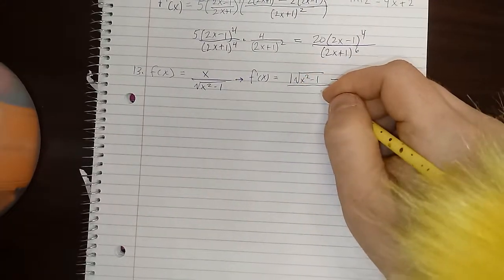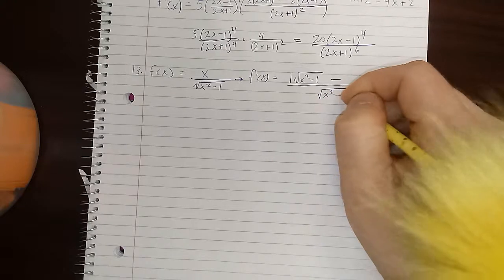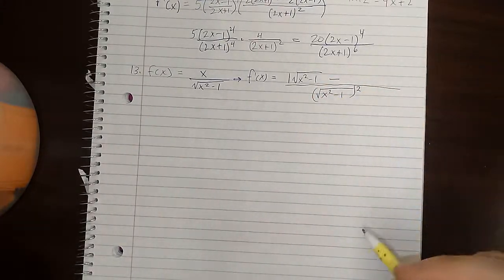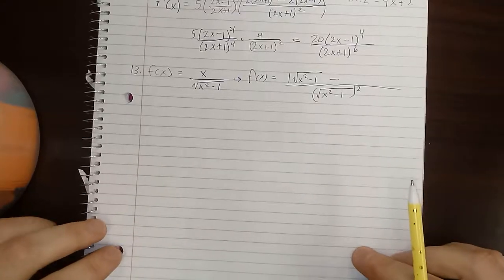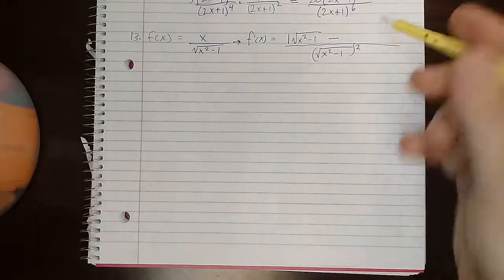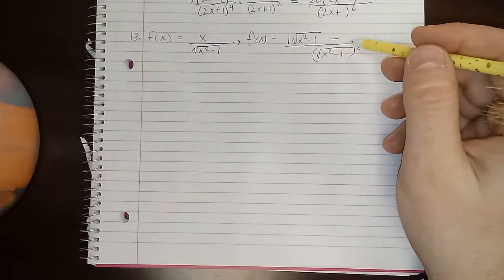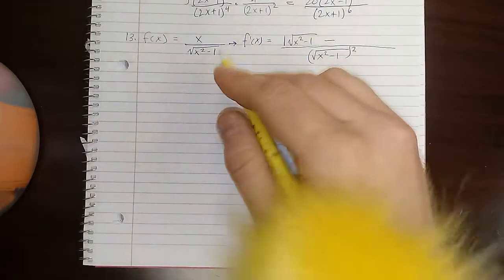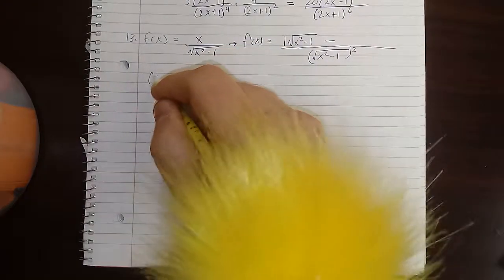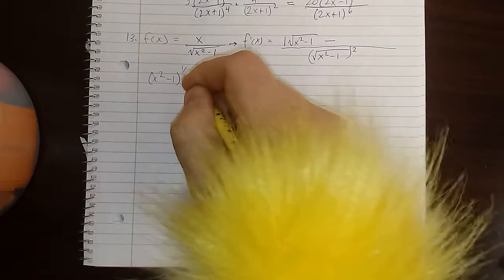All over the bottom squared. Remember that a square root squared just turns into the insides. But all right, derivative of the bottom. Let's see, I'm going to think about it over here. This is x squared minus 1 to the 1/2.